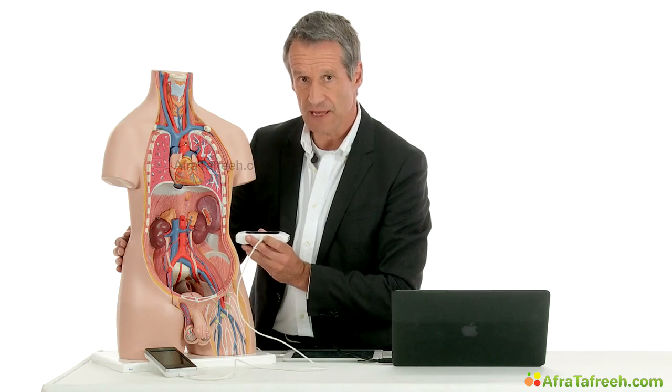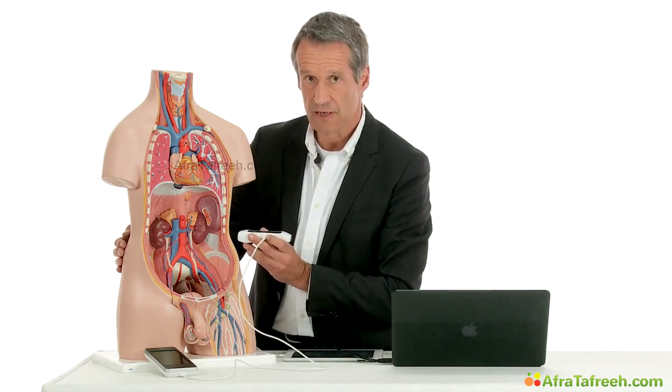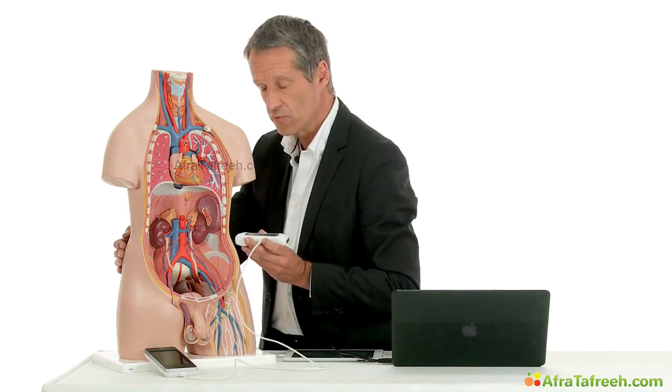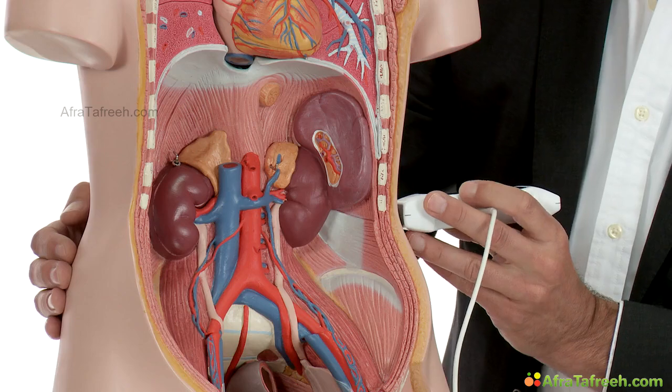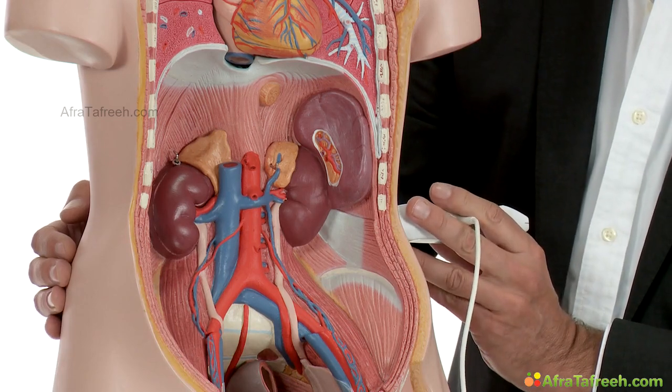Especially for the scanning of the left kidney, it can be very helpful if you ask the patient to turn around so you have the possibility to avoid the bowel gas on the left side.